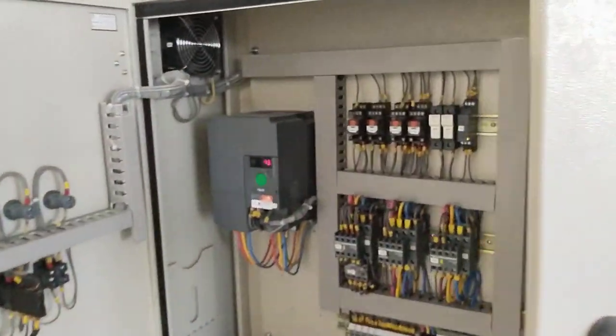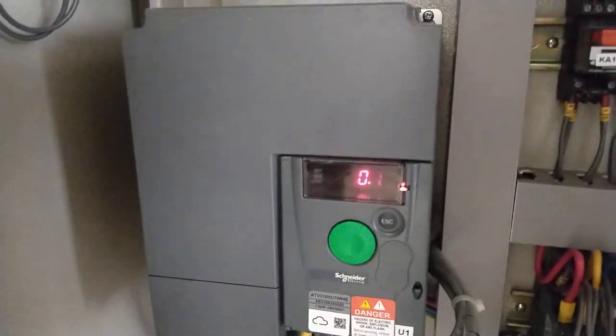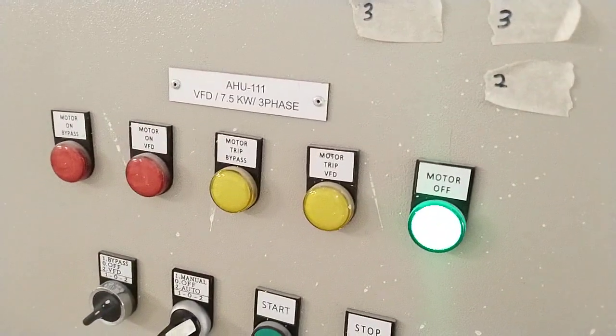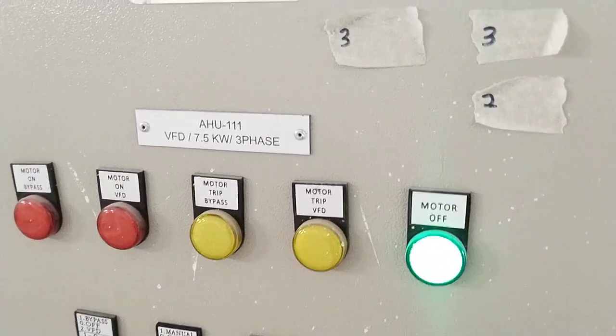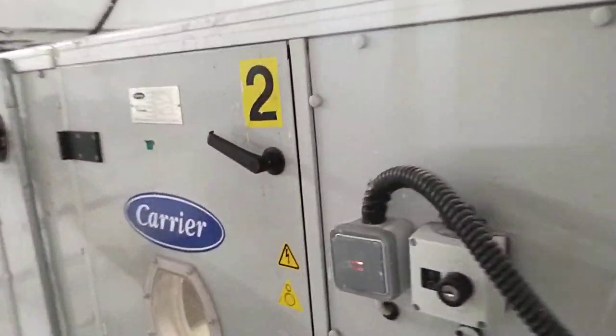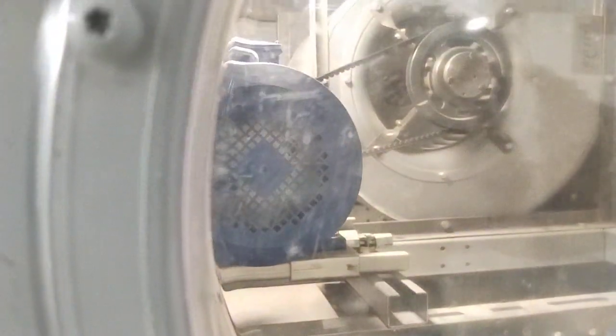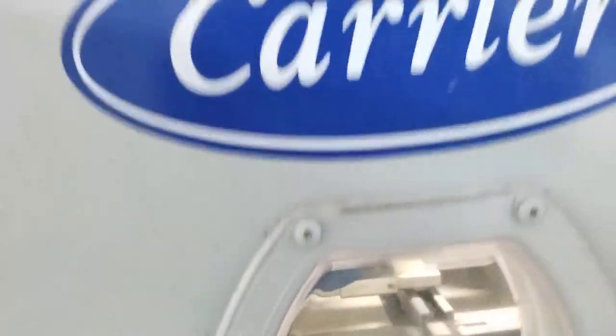You can see the frequency is decreasing, and now the motor is off here. You can see here also the motor is off. Because we are using a VFD, it stops instantly.